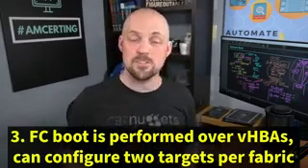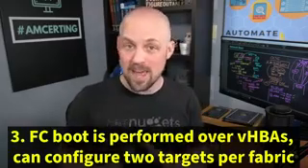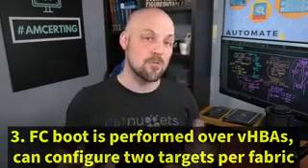The idea here being, of course, that it's very important that we boot up, that we have access to our boot drives. We need that in order to form the connections and boot our servers.